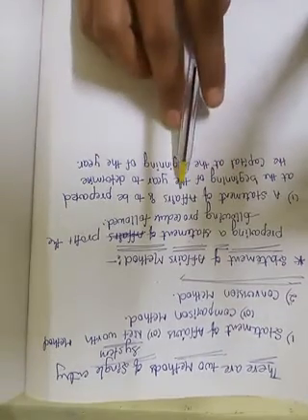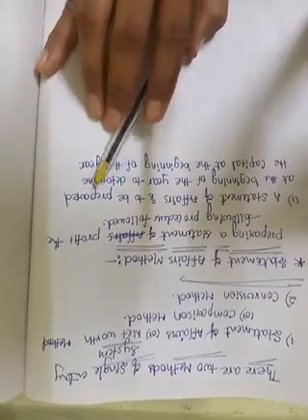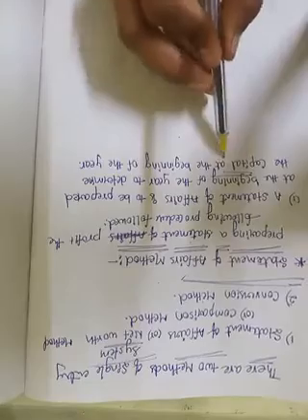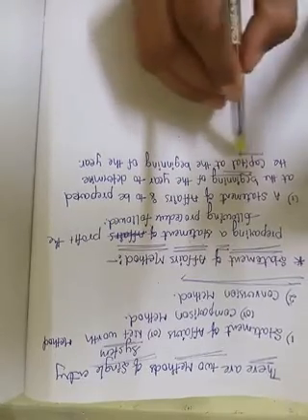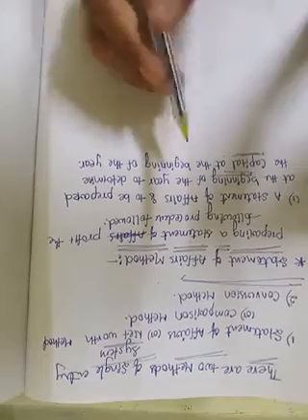So what is the first step? A statement of affairs is to be prepared at the beginning of the year. For what purpose? To determine the capital. We calculate the capital at the beginning of the year. This is step 1.